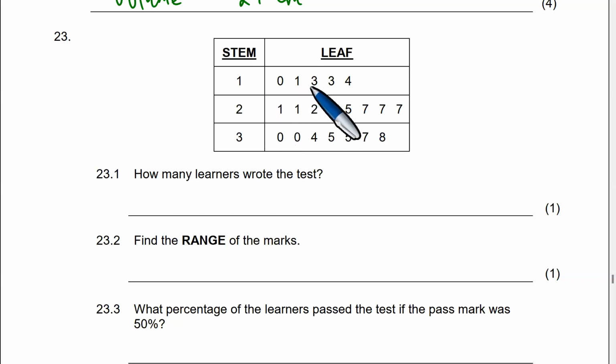And here it's 13, another 13, a 14, a 21, another 21. How many learners wrote the test? What do you think? From the stem and leaf plot, how many learners wrote the test?